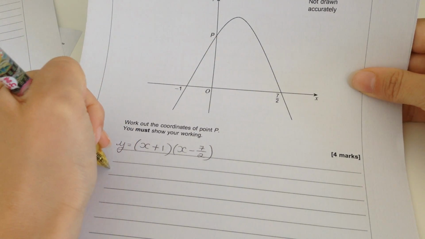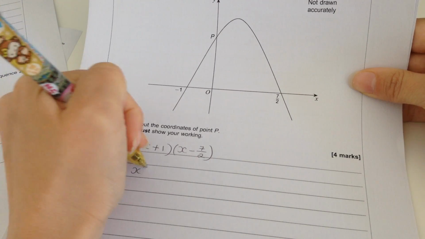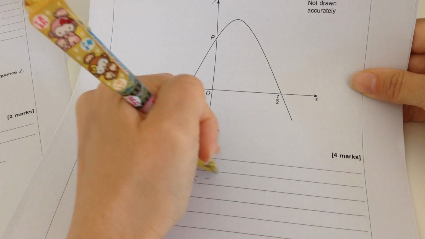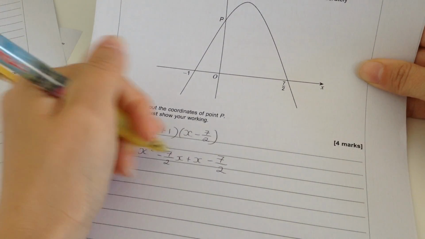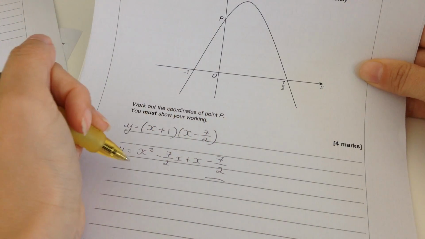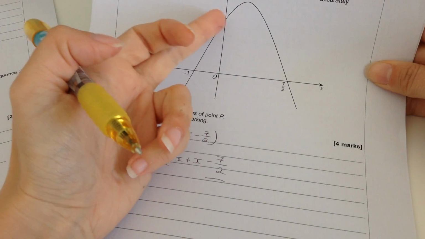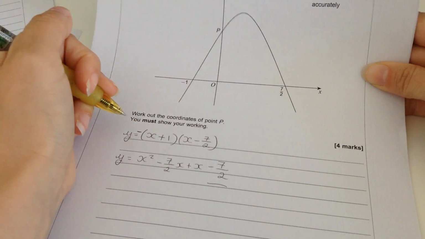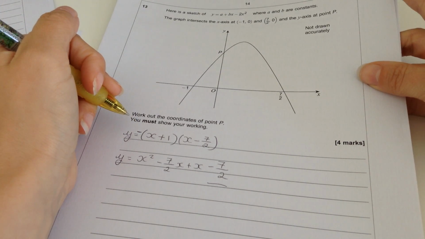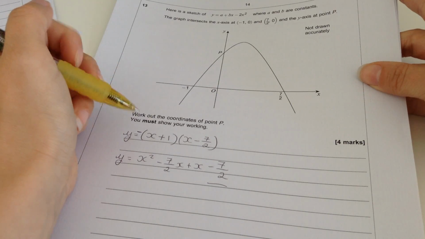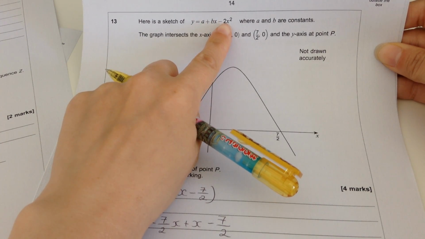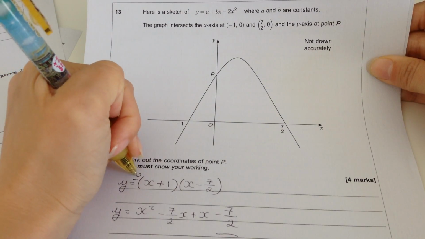So I can just expand the brackets. And I can just see straight from that the, well, how did I get a negative? Oh, because this is an upside down quadratic. So actually y is going to equal the negative version of this. Oh, and also they've told us that it's been stretched by 2 as well. So I need to put a 2 in the front there.